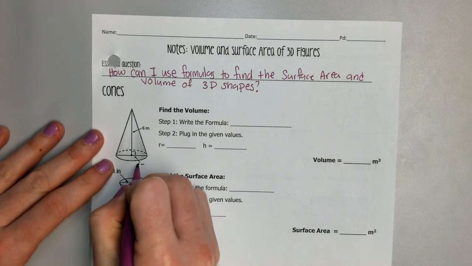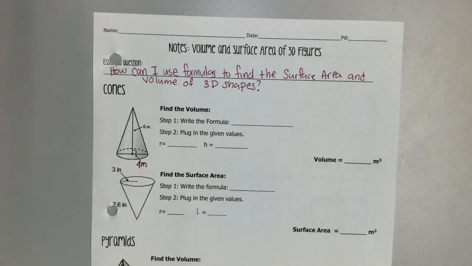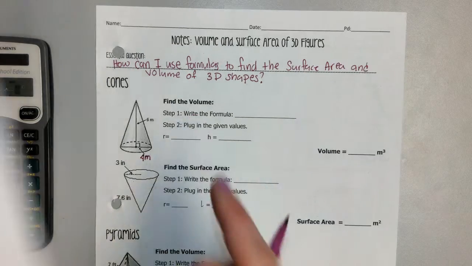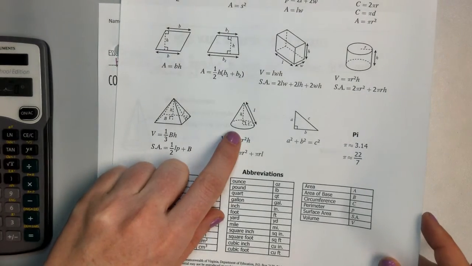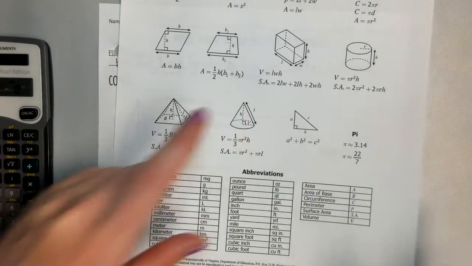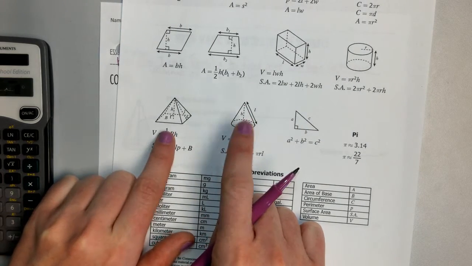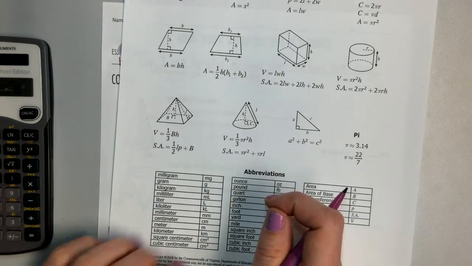On this cone, the 4 got cut off, but the diameter of this cone is 4. So you can fill that back in. All right, so we're going to find the volume. Here's our cone. It has a circular base and a pointy top. Make sure you know the difference between the cone and the pyramid. The pyramid has a square base. The cone has a circular base.